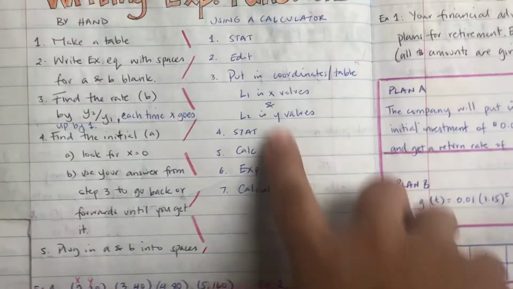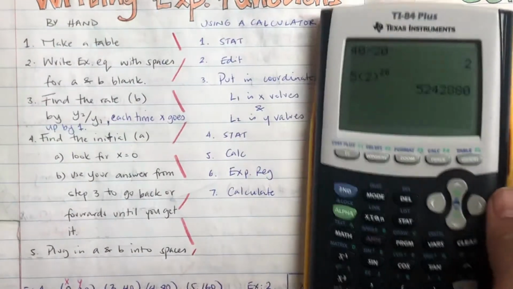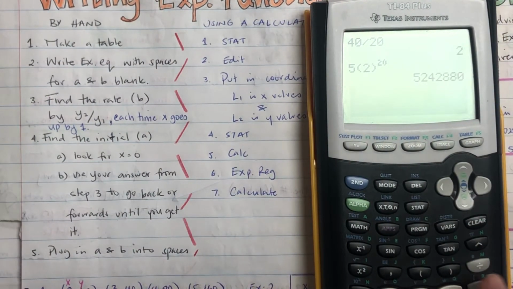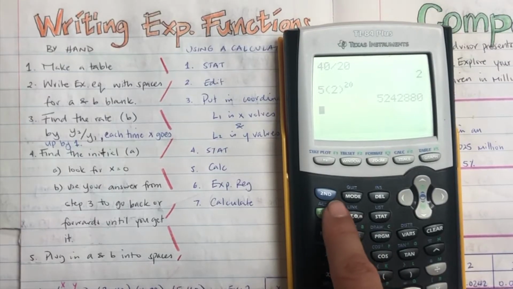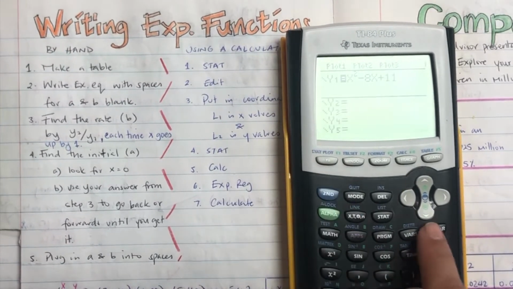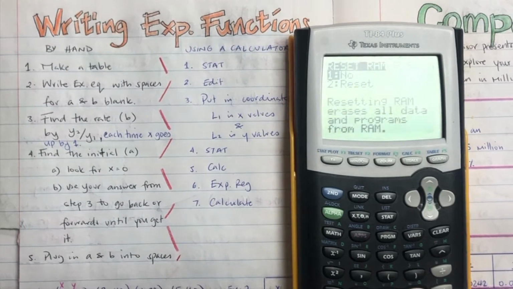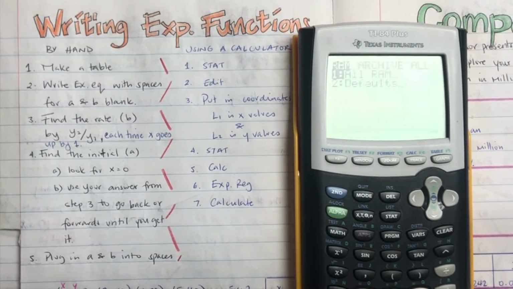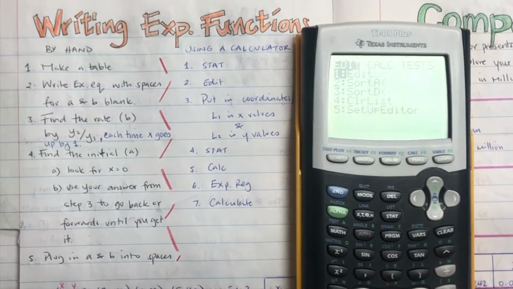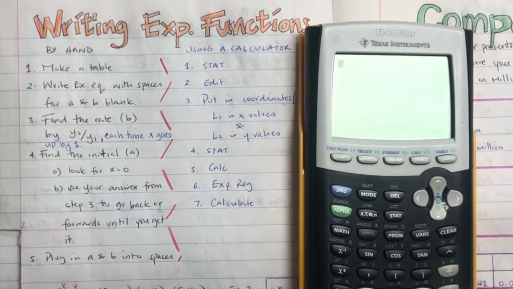Using a calculator, now we're just going to do it using a calculator. Remember, you're always going to clear your calculator. How do you clear your calculator? Second plus 7, 1, 2. Second plus 7, 2, 2. Stat 5, enter. Now you're ready to go.